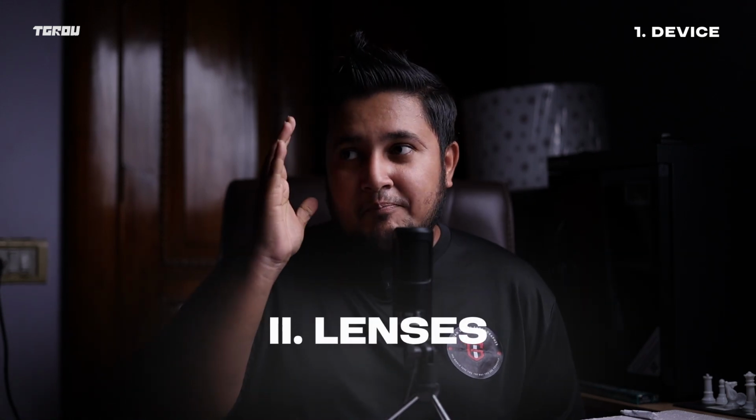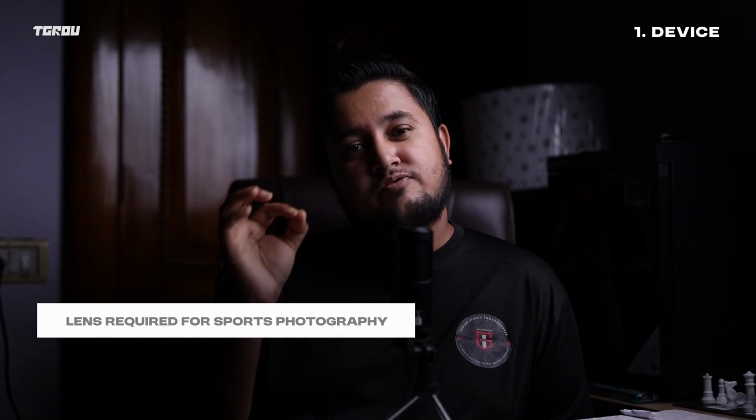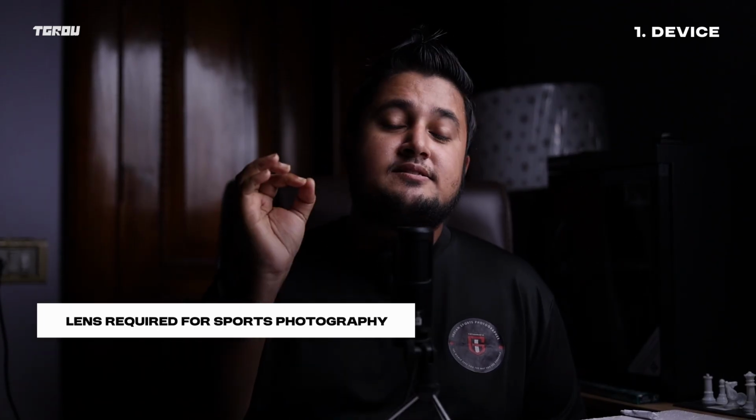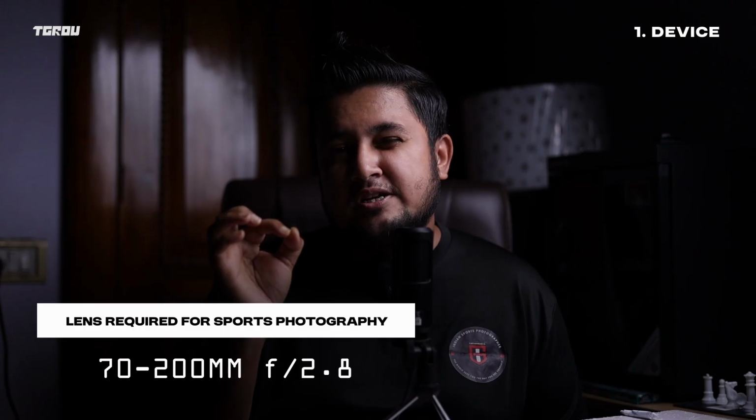Next, you need the lens. The bare minimum lens required for sports photography, any kind of sports it can be, is the 70 to 200 millimeter f2.8. You can go for f4, f5.6 or other options, but in sports, most of the time you will be shooting under low light.